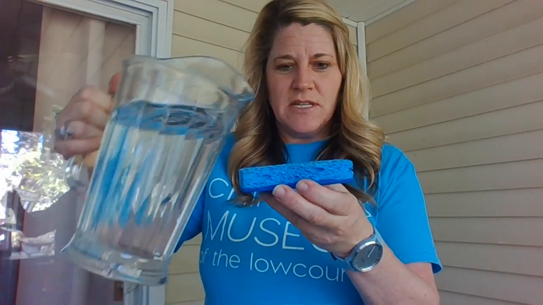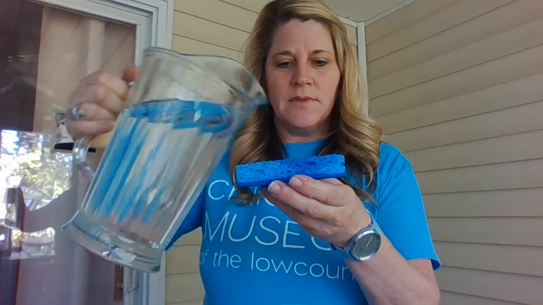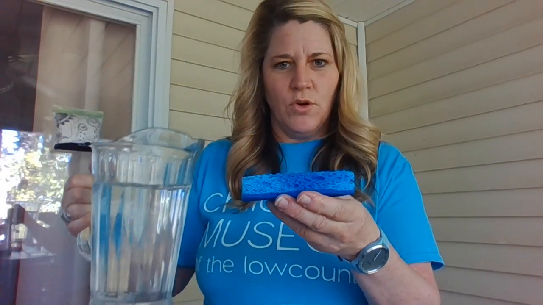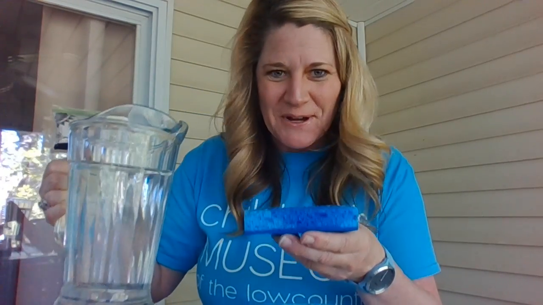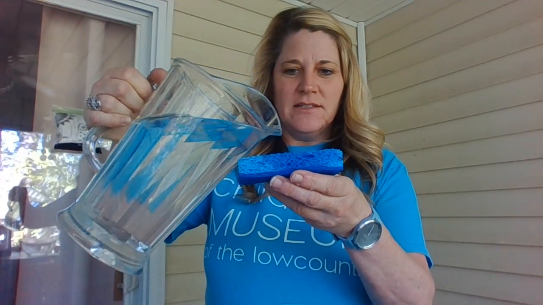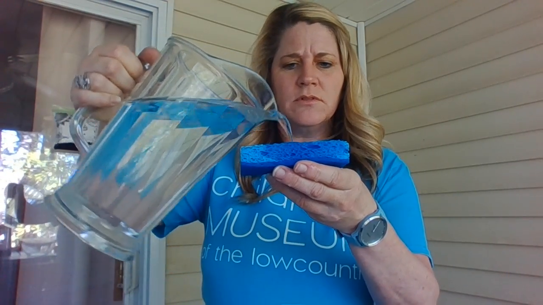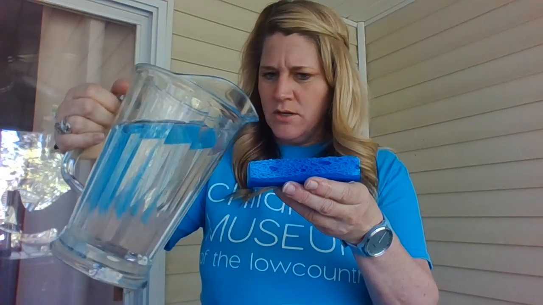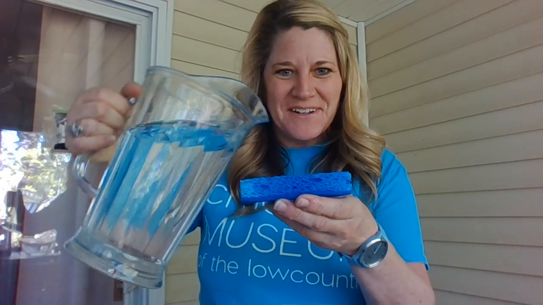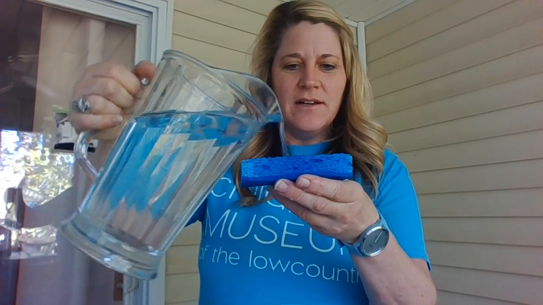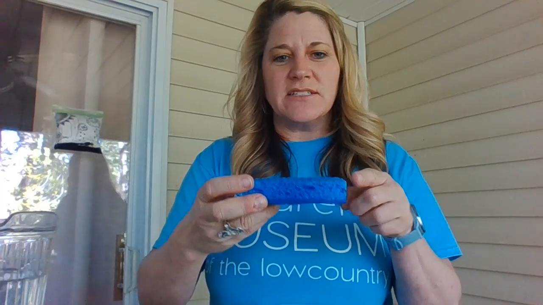What happens is that cloud will hold some water. It's going to hold some more water. It's going to hold more and more water. What's cool is the clouds act a lot like this sponge.